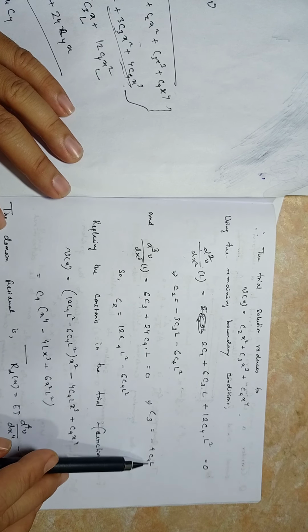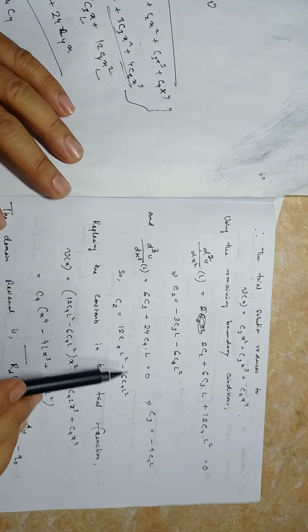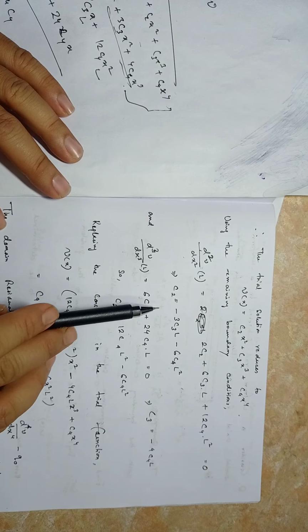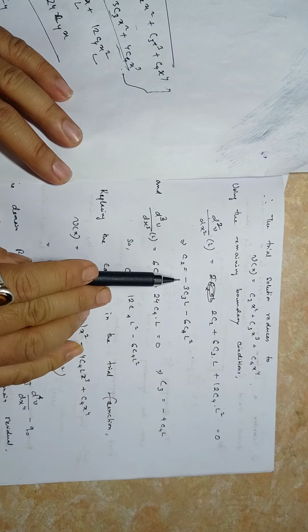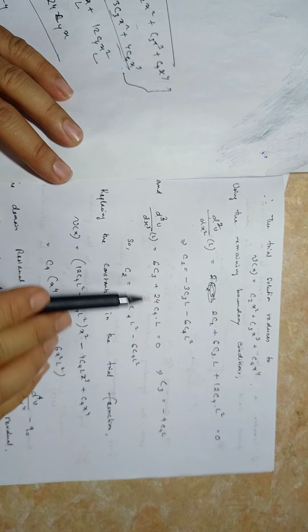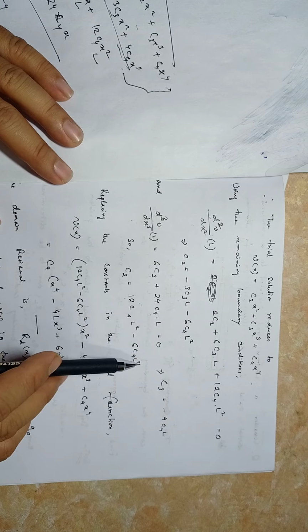So c3 is equal to minus 4c4 L. So for c2, just put this c3 in the expression: 4 into 3 is 12, so plus 12 c4 L square minus 6 c4 L square, which gives c2.